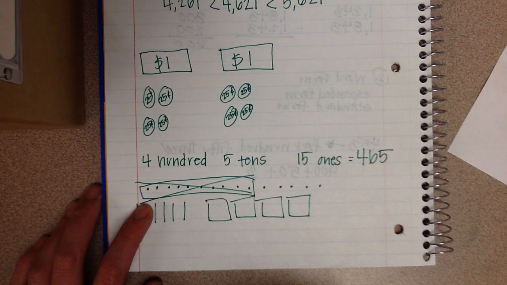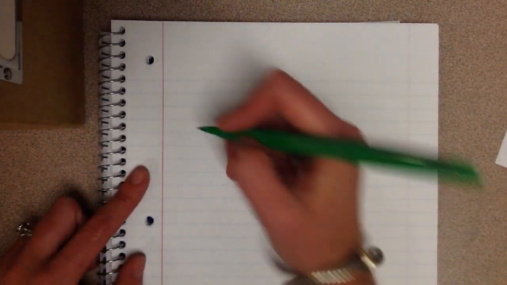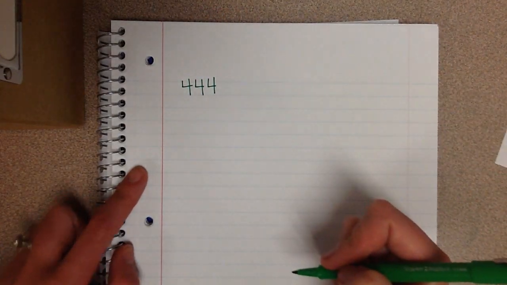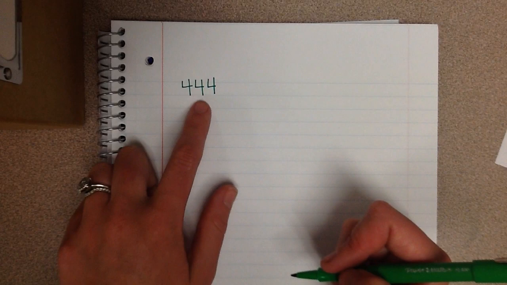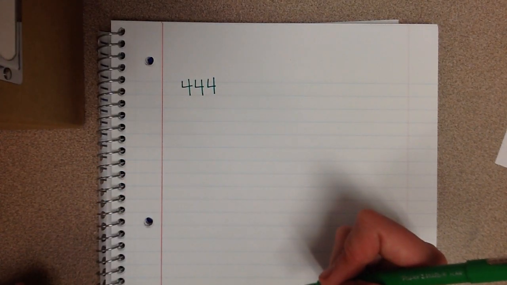Okay, you will have some rounding on this test as well, so make sure you practice your rounding. I think we've done a lot of it already this week. And then last but not least, you're going to have a question on, say, for example, 444. And they're going to want to know what the difference between this 4, that 4, and this 4 equal. Okay?